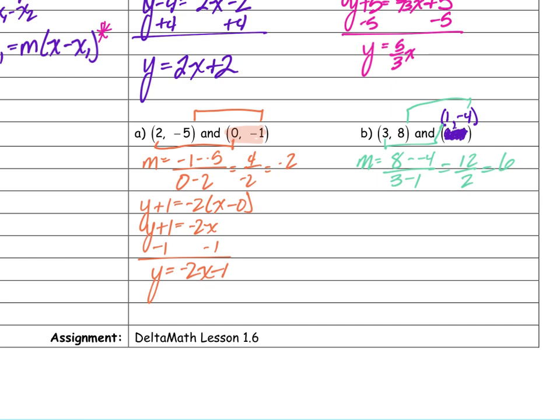And then I'm going to choose the bigger point this time so you guys see that I'm still doing it the exact same way. So I've got y minus 8 equals 6 times x minus 3.